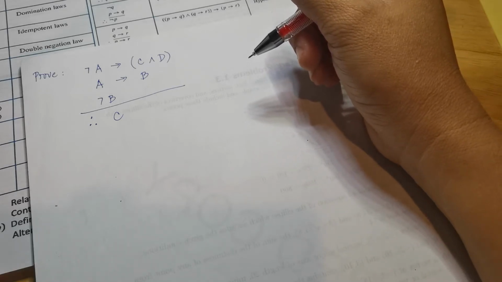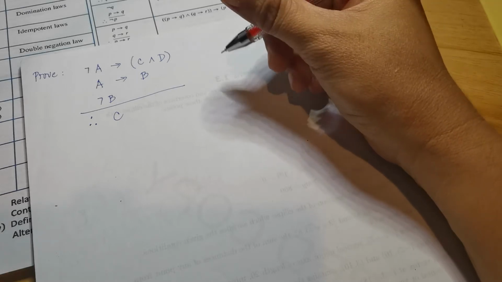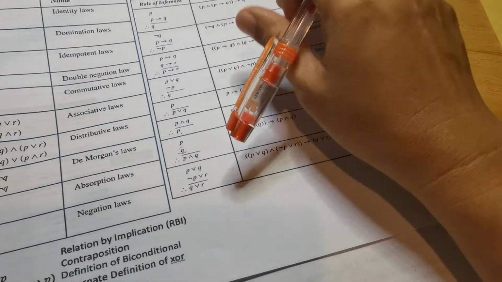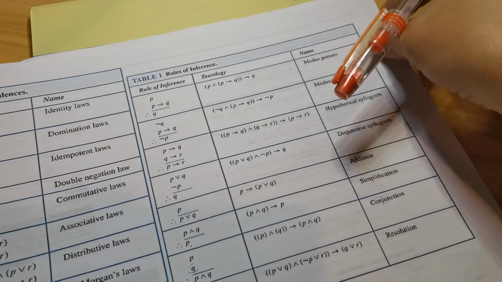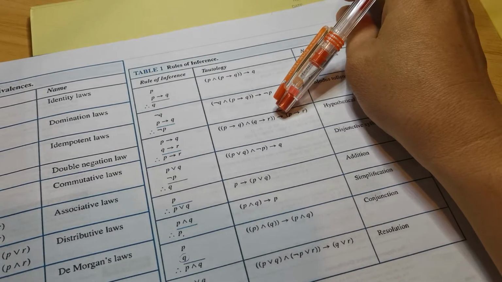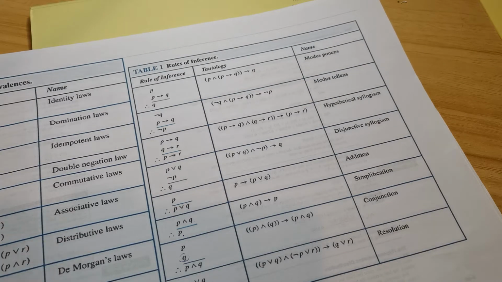Pagtatagpi-tagpiin ninyo yung mga statements niya, and then you will come up with a truth value of his conclusion or of his statements or her statements. Okay? And don't you know that logic is the first branch of mathematics being developed. Pinag-aralan nyo yan sa History of Mathematics. Ang pinakaunang na-develop na branch ng mathematics ay logic. Kaya naman ito yung basis ng lahat ng theorems, lahat ng axioms and postulates na pinag-aaralan natin ngayon sa math and science.